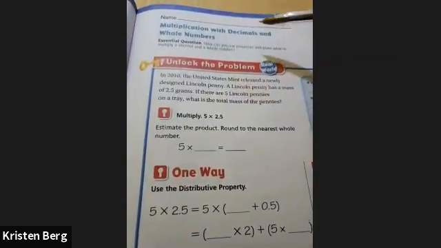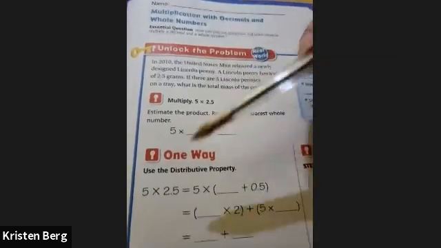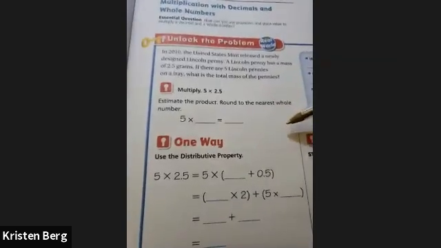Hi guys, now we're going to be doing 4.3. So I'm going to switch it around right now so you can see it. So here's 4.3. It is multiplication of decimals and whole numbers. Now they are going to show you several different ways to actually multiply decimals.